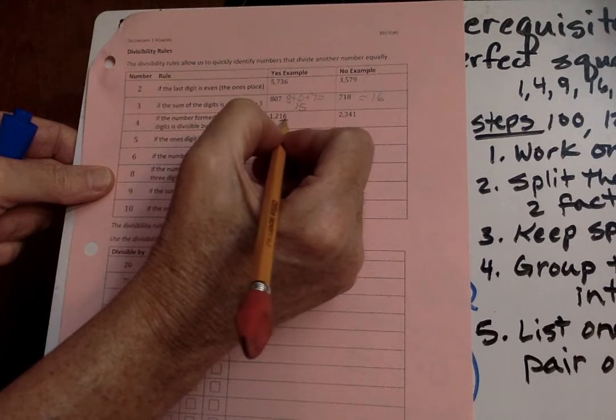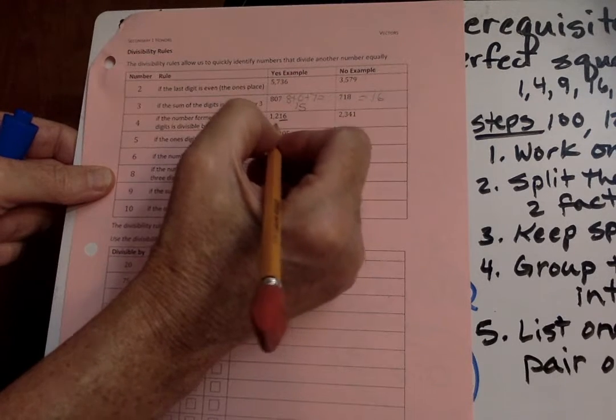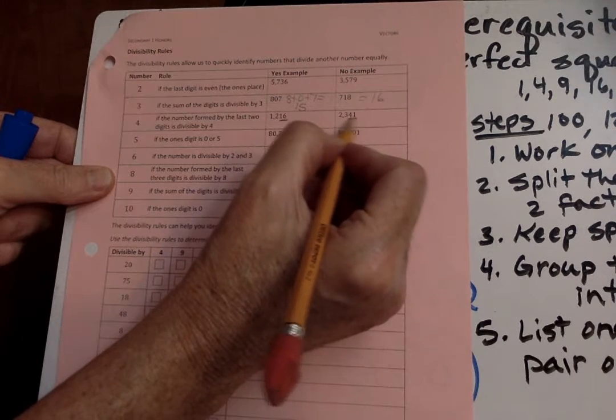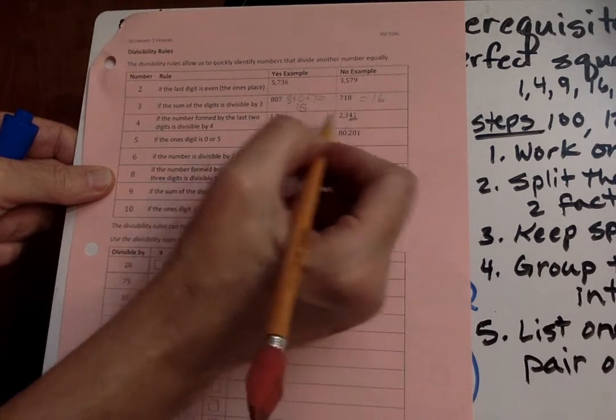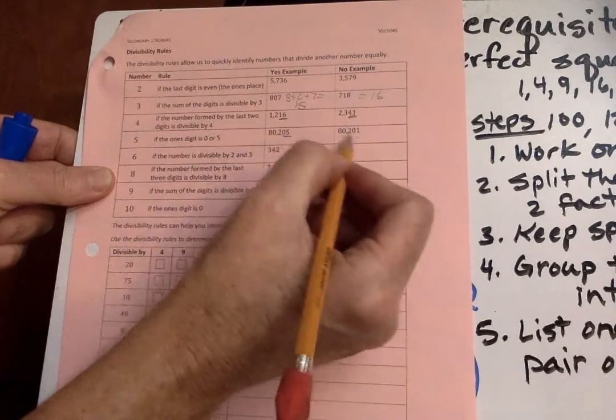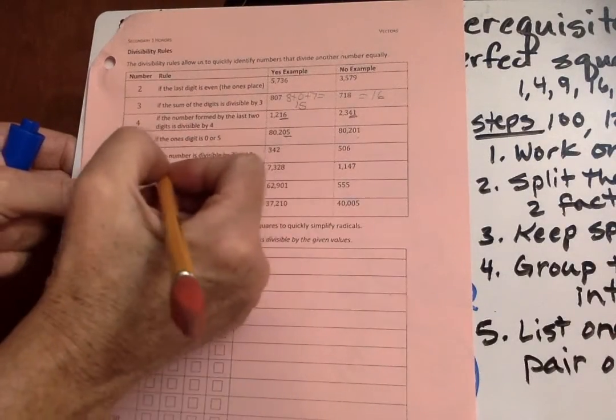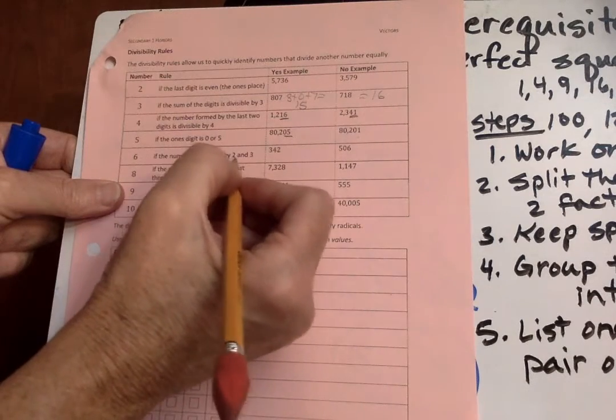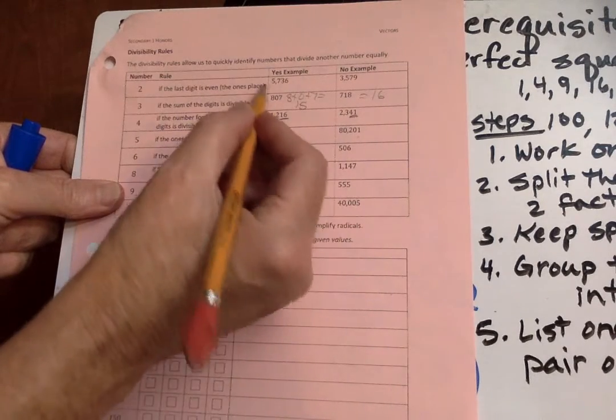4 goes into 16 evenly, so yes, that one is a good example. 4 does not go into 41 evenly, so that's a non-example. 5, if it ends in 5 or 0. We should know that, have that memorized. 6, if the number is divisible by 2 and 3. So we use both of those rules.